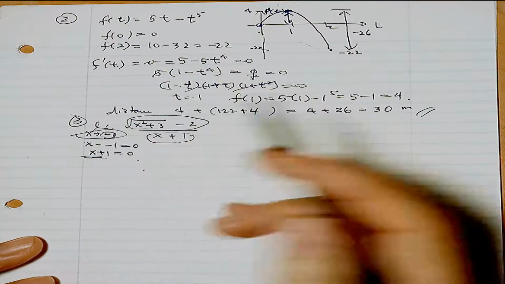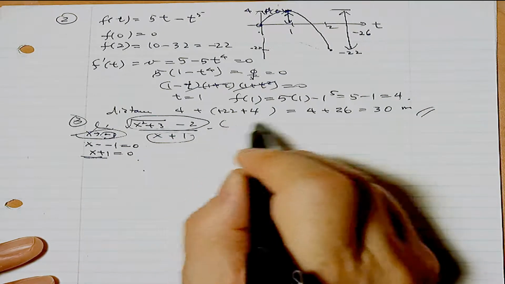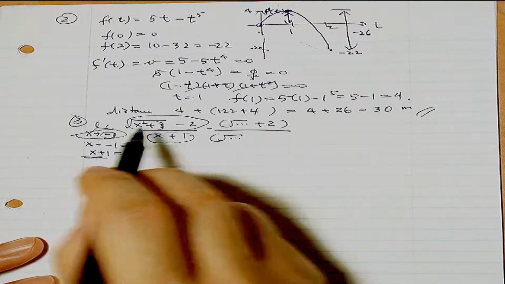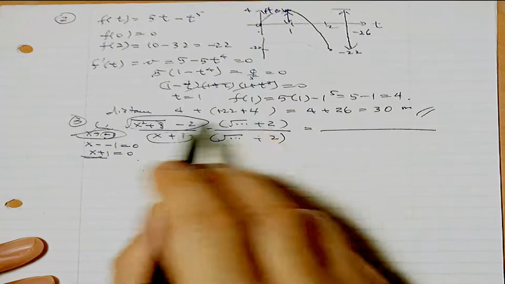Well, anytime you see a square root, it should remind you to use conjugates. So you multiply top and bottom by the conjugate. So I'm going to say dot dot dot plus 2, where dot dot dot is just this part, plus 2. At the top, that is guaranteed to give you a difference of squares.